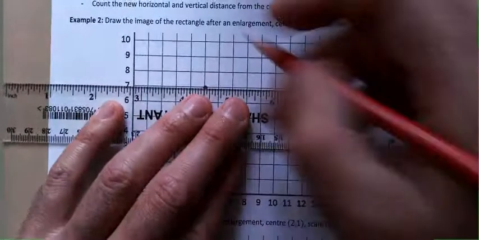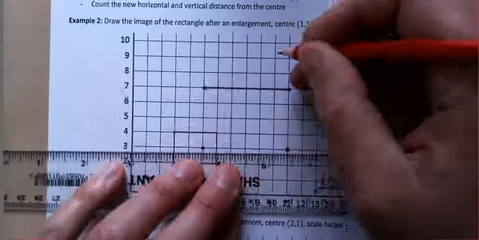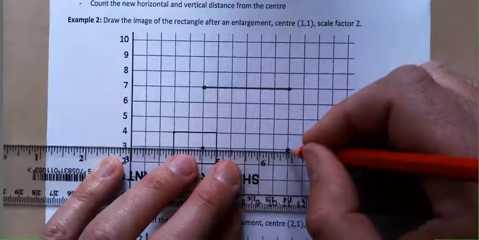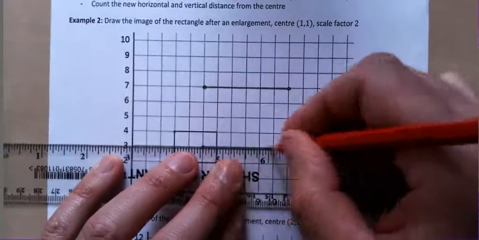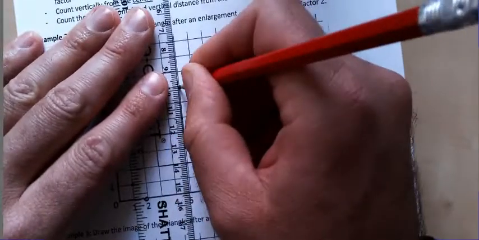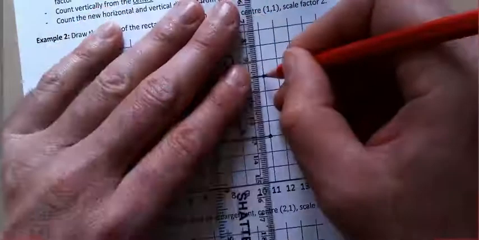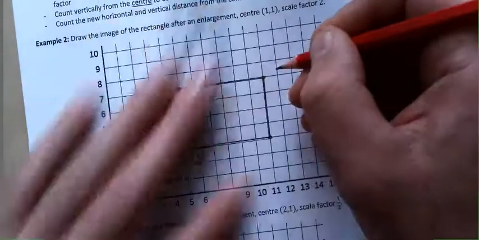rectangle. And let's expand it out like that. Sure enough, we could do a wee check. And you know, on the last page where I joined up the corners, if I joined up the equivalent corners and went back, it should all go through the wee centre of enlargement, which was our point 1, 1 in this position here. But that's what we have.